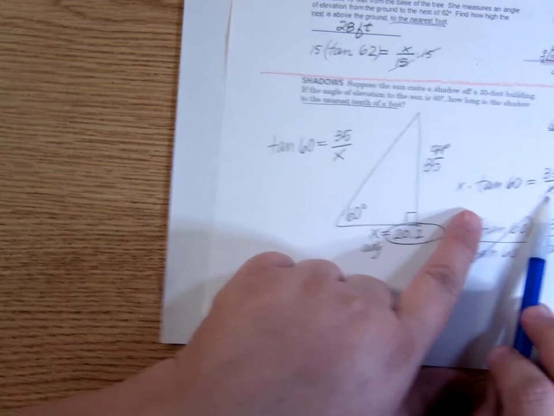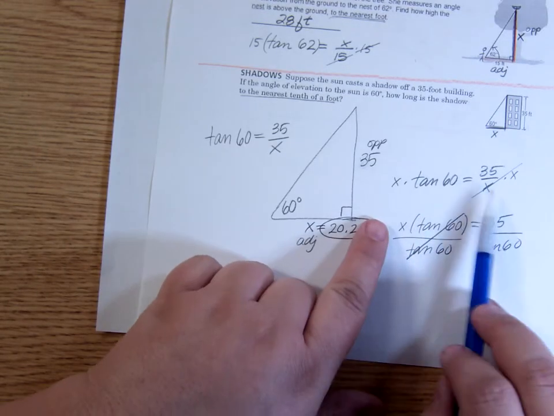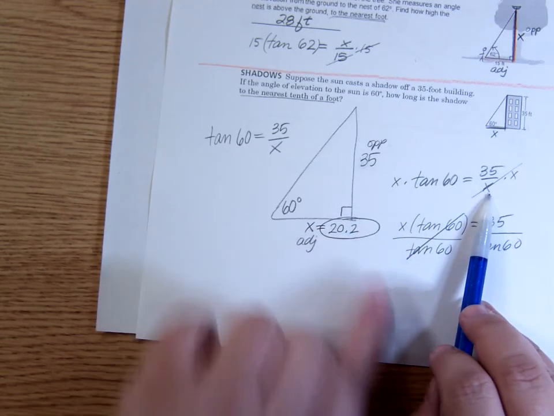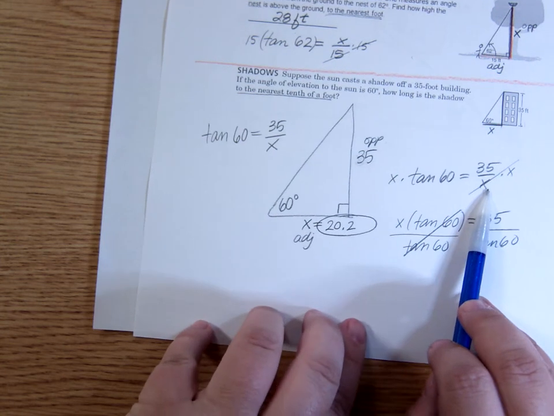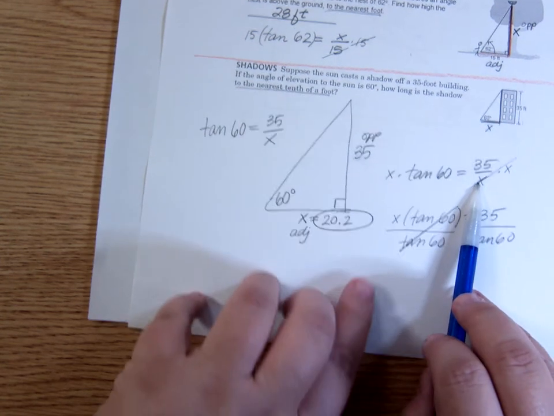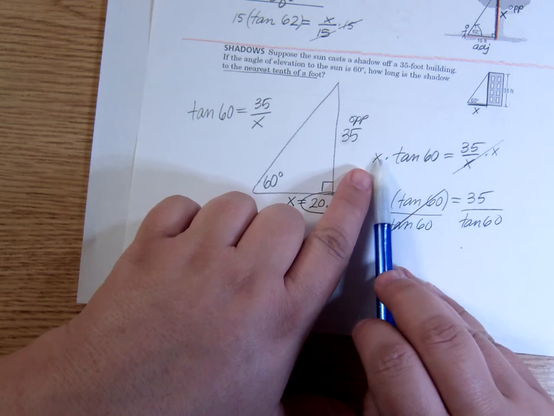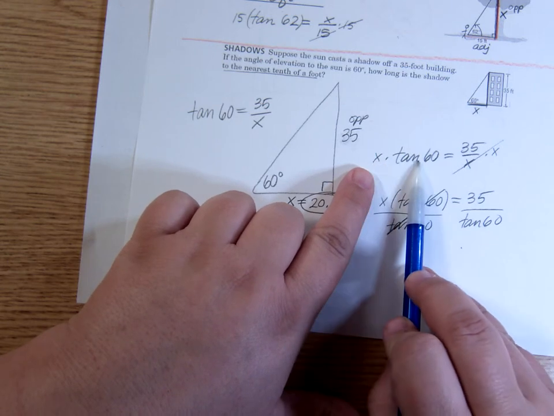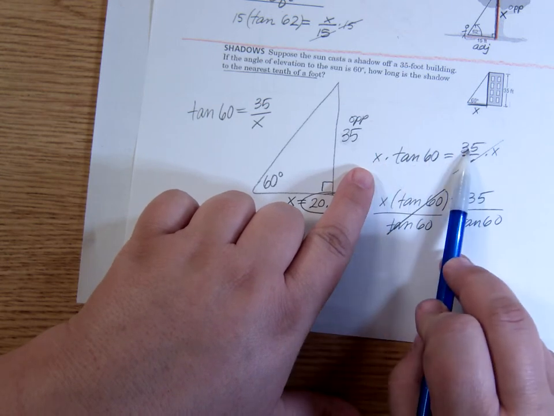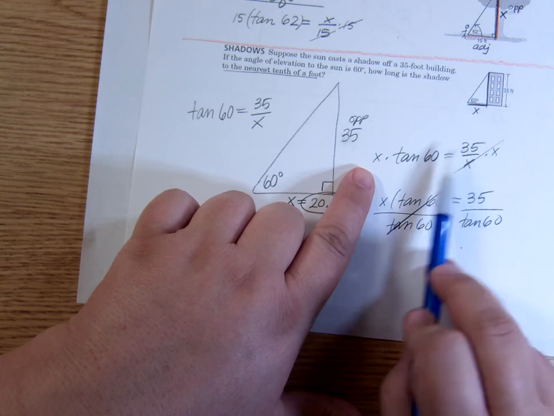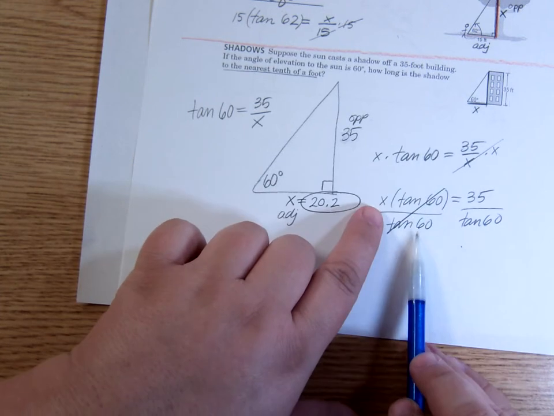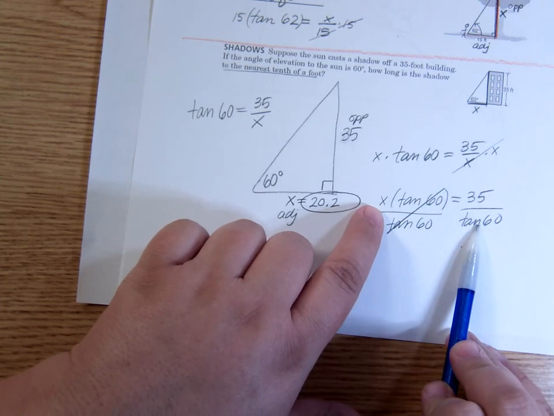Then I multiplied x to both sides to get it out of the denominator. That's the only time I multiply by x, if I have to get it out of the denominator. That cancels the x over here. Now x is out of the denominator, and I have x times tan 60 equals 35. Now I'm solving for x, so I'm trying to get it alone, which means I need to get this tan 60 away from it. And I divide both sides by tan 60.